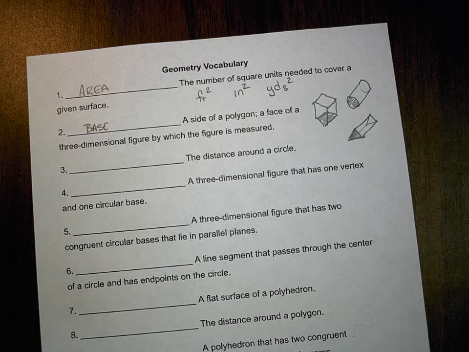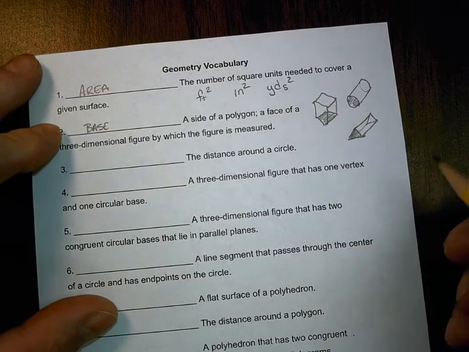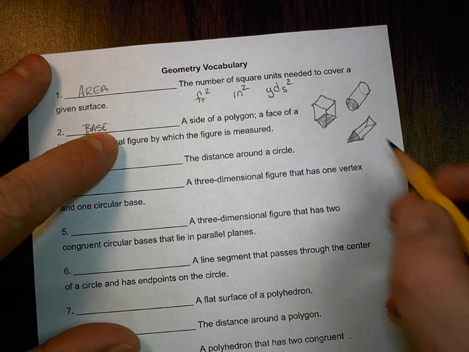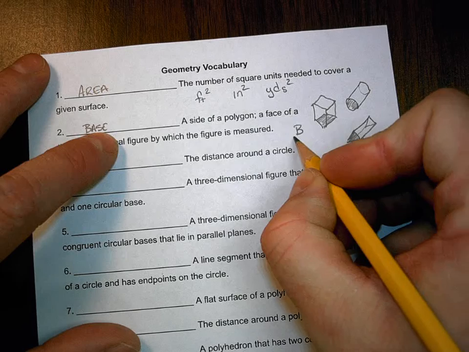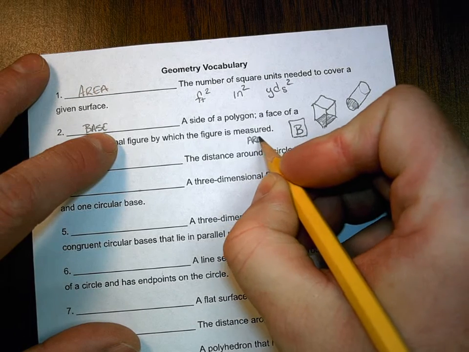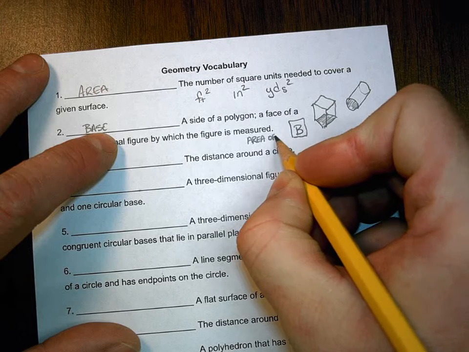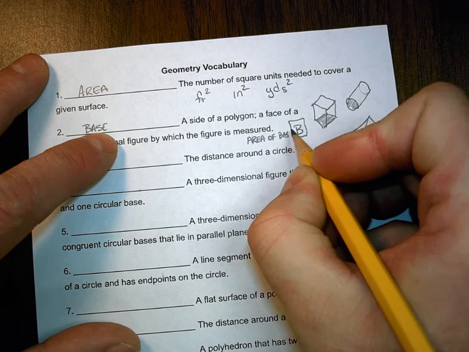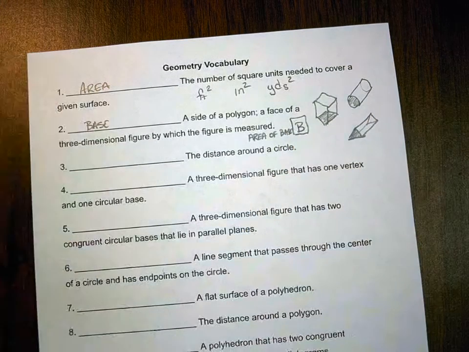Does that make sense? So the base is important, and we're going to denote base or area of base with a big B. That's going to tell us the area of the base. That's big B.